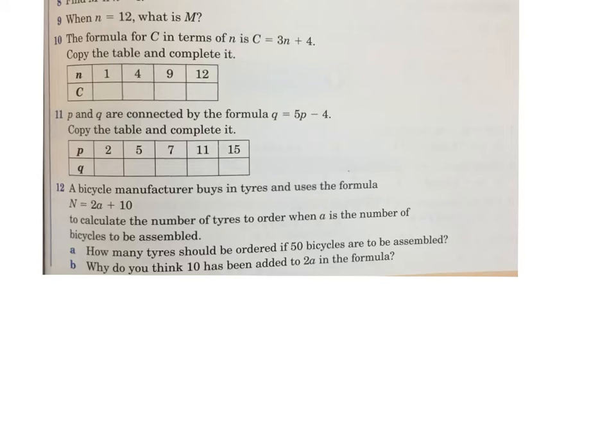So number 10. The first bit of the table is when n is 1. So we put n is 1 into the formula. The formula is c equals 3n plus 4. N is 1 the first time round, so 3 1s are 3, plus 4, which gives you 7.